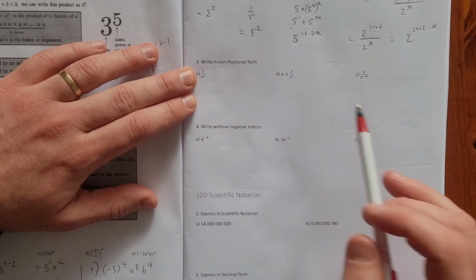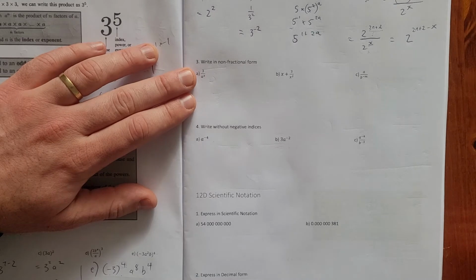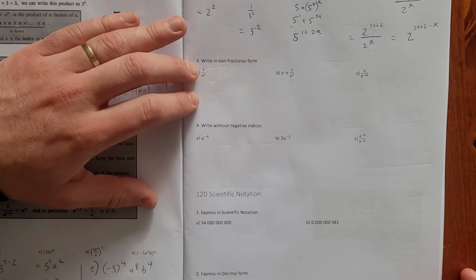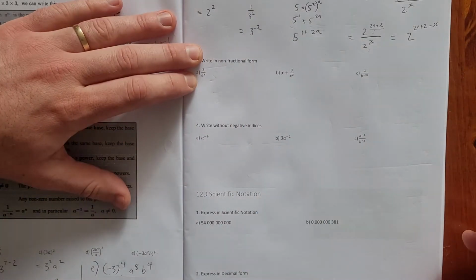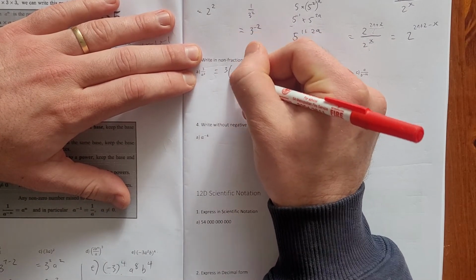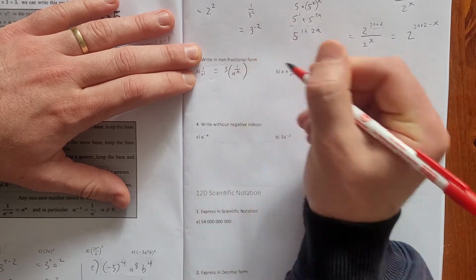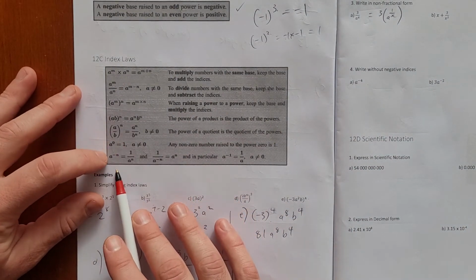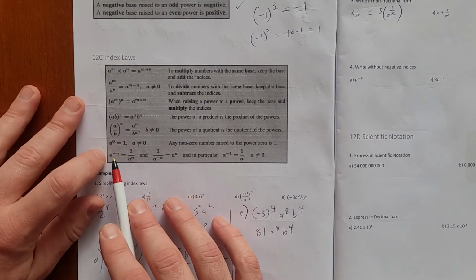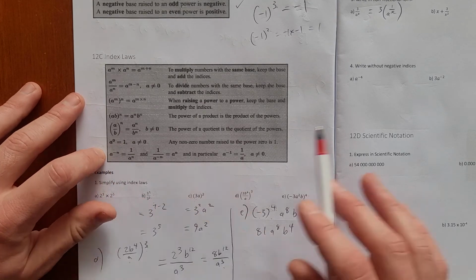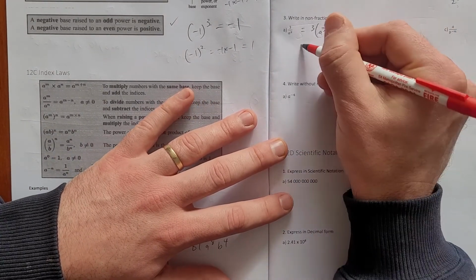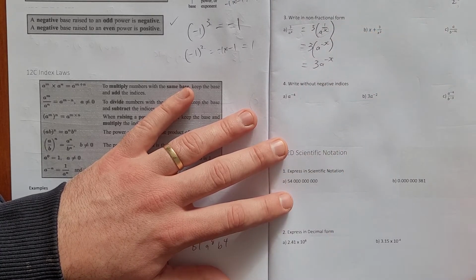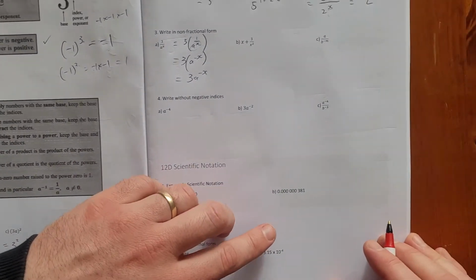Okay, write in non-fractional form. That means write with negative indices. So I'll show you with this one exactly what we're doing when we're writing without fractions. We've got 3 on top of a to the power of x. Now we could write that as 3 times 1 on a to the power of x. And as we've seen, the rule is if you have a power at the bottom, you can move it to the top and make it negative. So here we're going to move that to the top and make it negative. And that's our answer, 3 times a to the minus x. So we have gotten rid of the fraction completely.